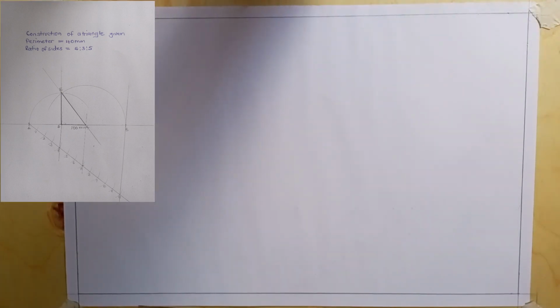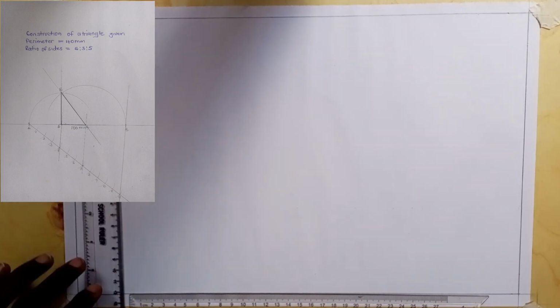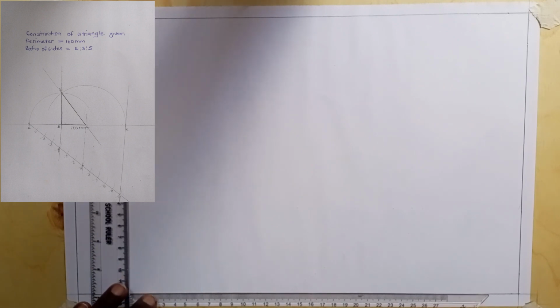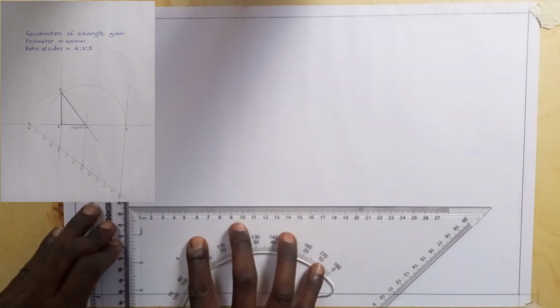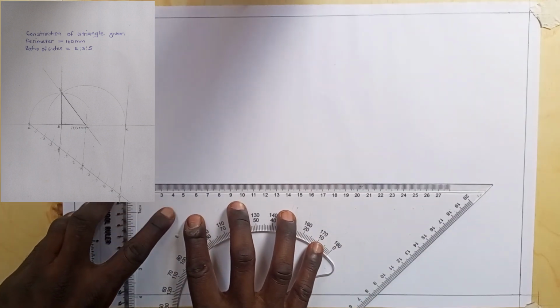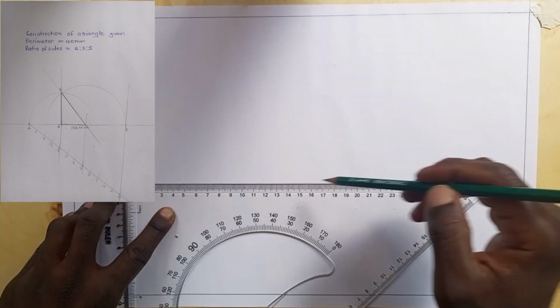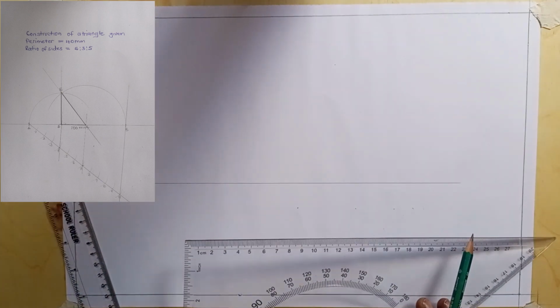So we are going to draw a horizontal line, but parallel to one of the border lines. Okay.